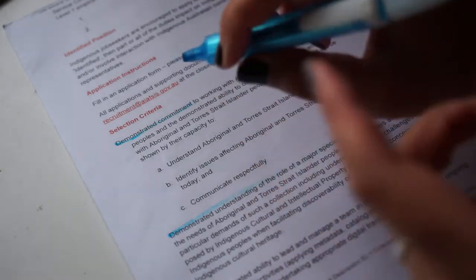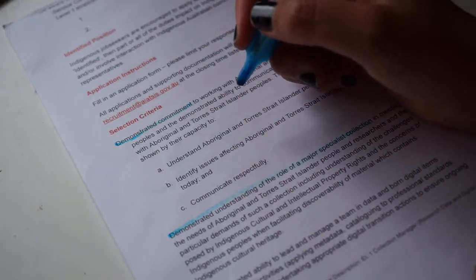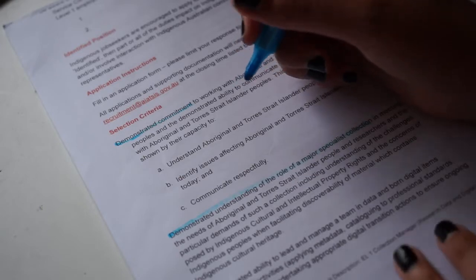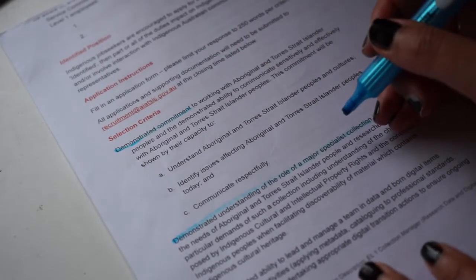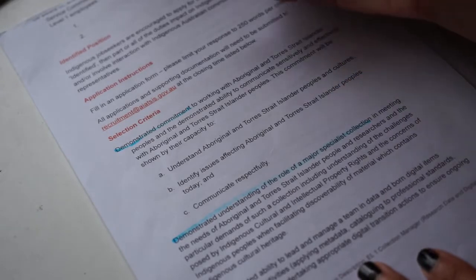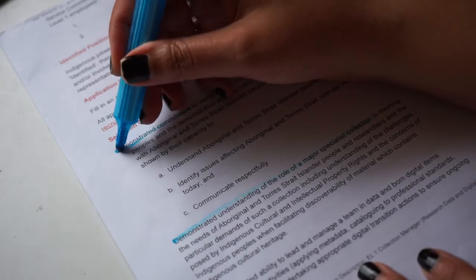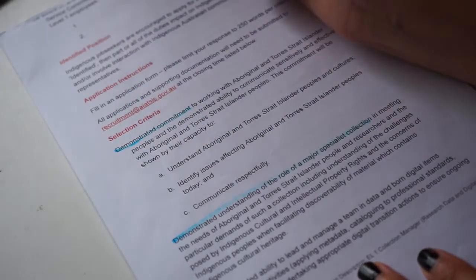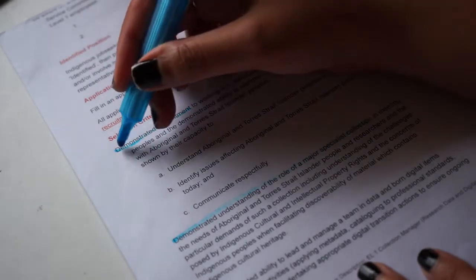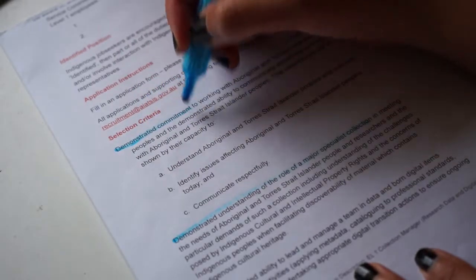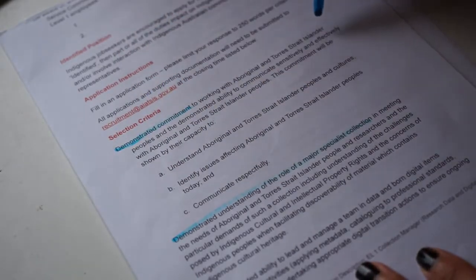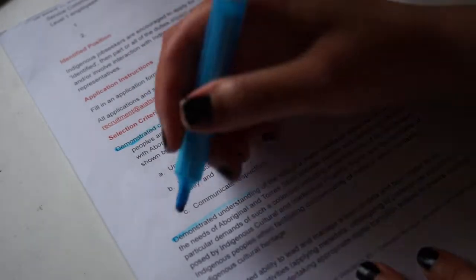Take your highlighter again and highlight in the key selection criteria keywords that tell you what they are expecting and skills. So in my IATSIS PD, they use the word demonstrated a lot. Right here we've got demonstrated commitment to working with Aboriginal and Torres Strait Islander peoples.